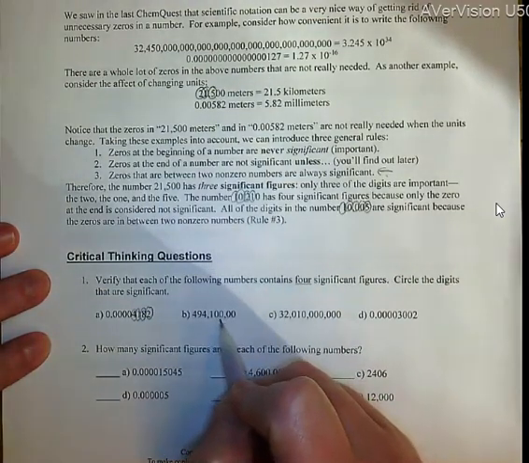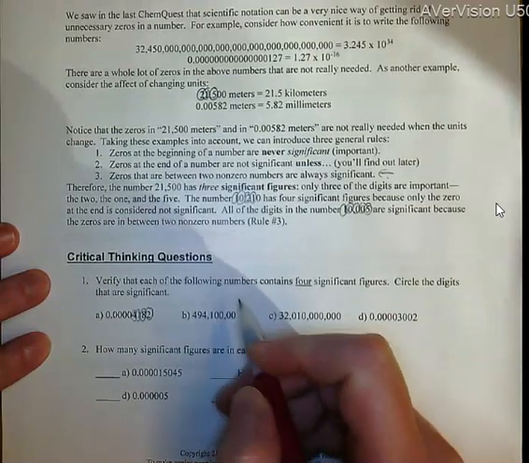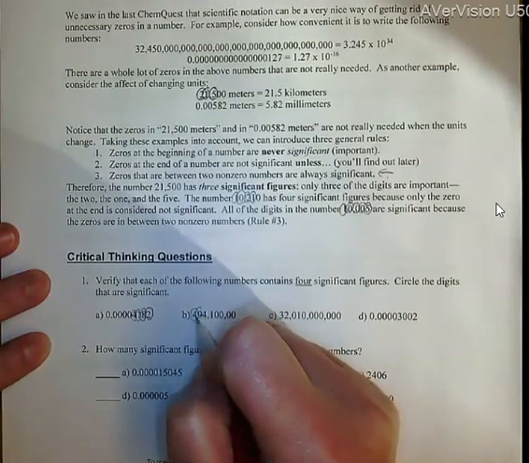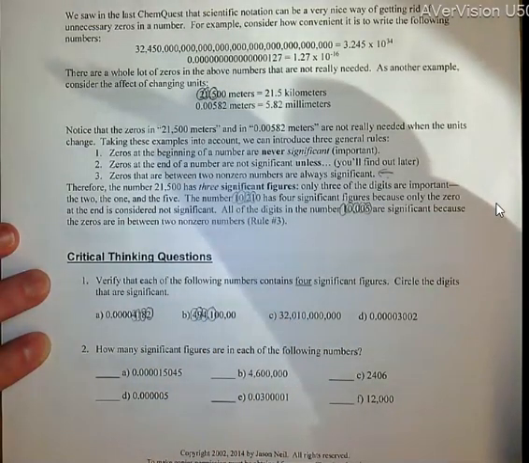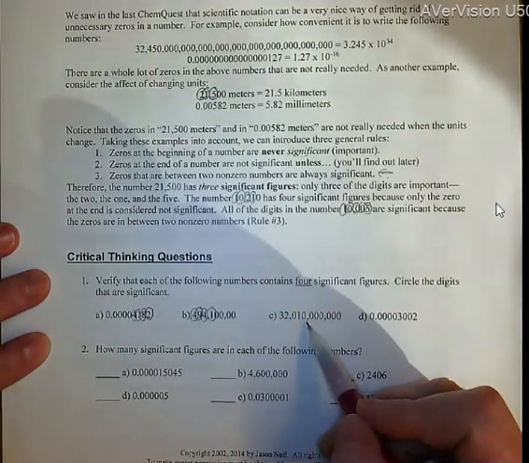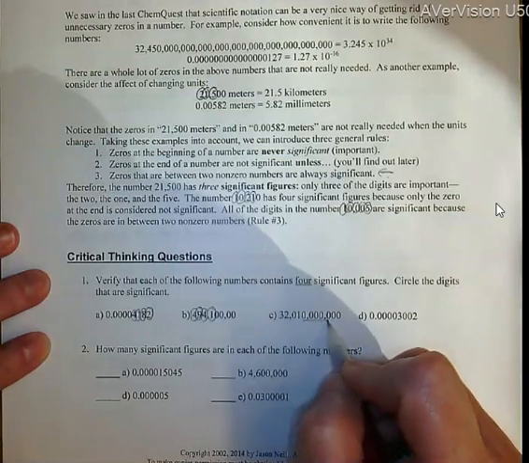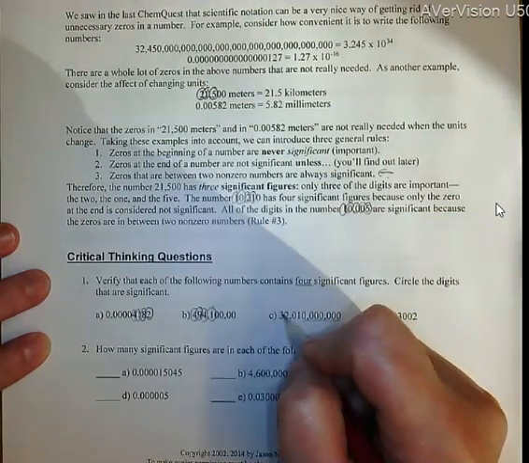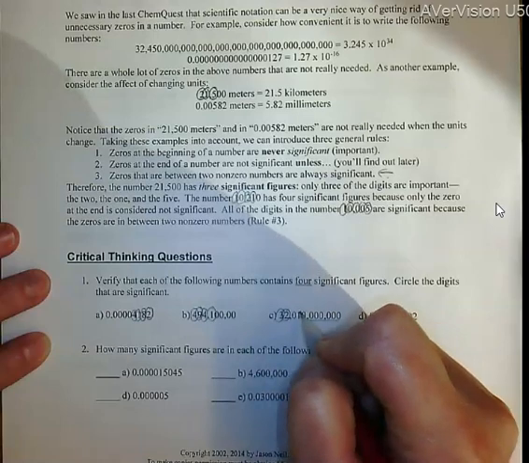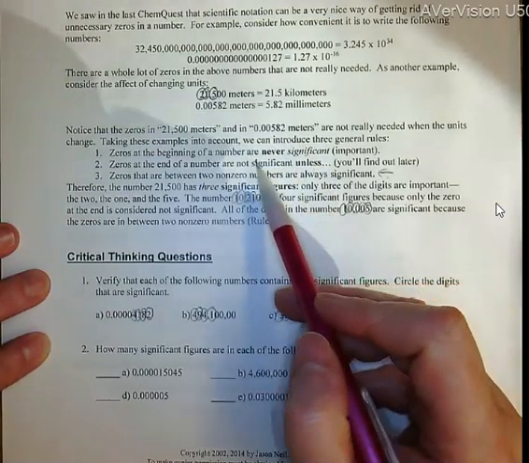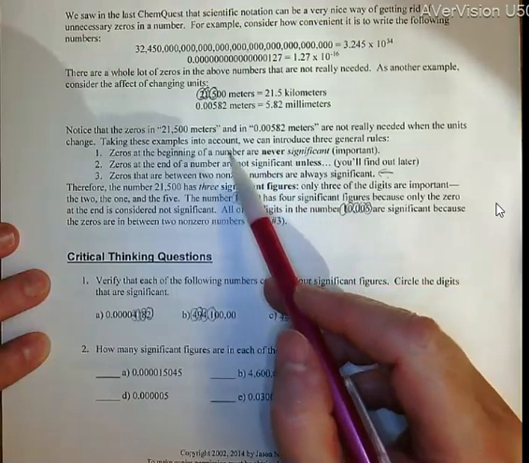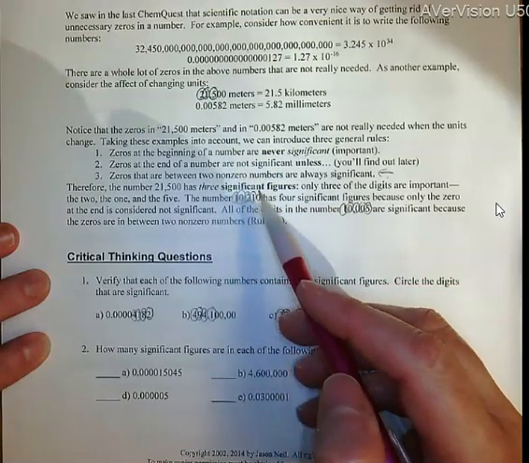In this one, these zeros at the end are not significant, so it's just the 4, the 9, the 4, and the 1 that are significant in this one. In this one, again, all of these zeros here, those are not significant. The 3, the 2, the 1, those are significant because, again, these are numbers that are not 0.